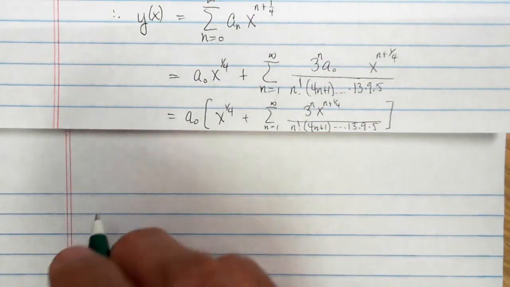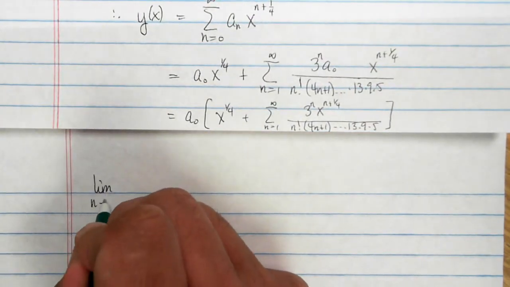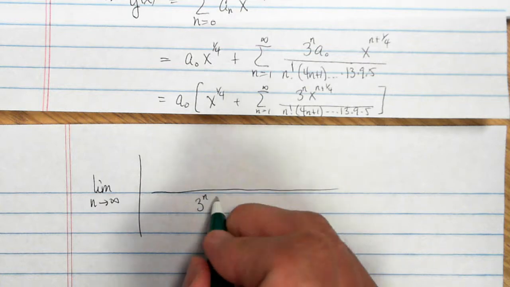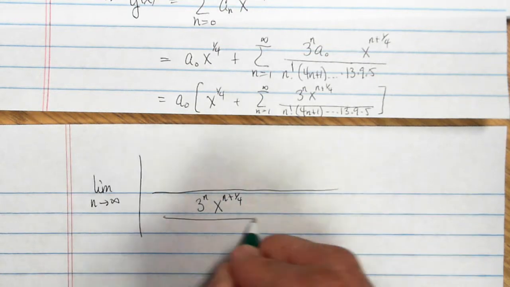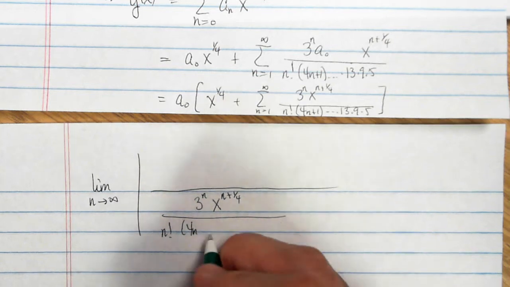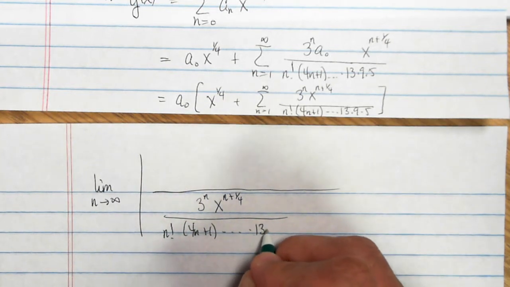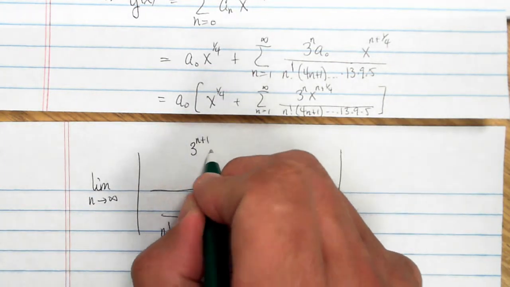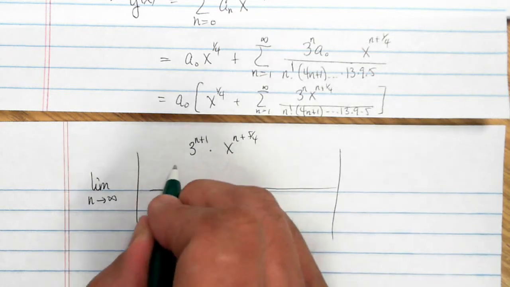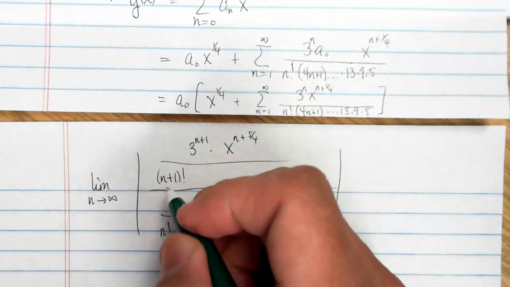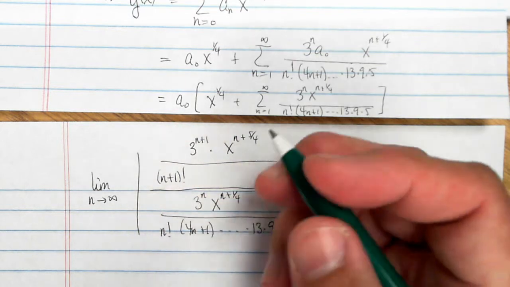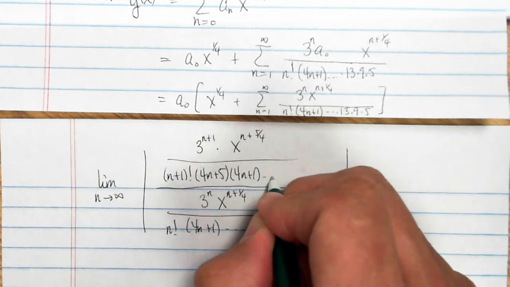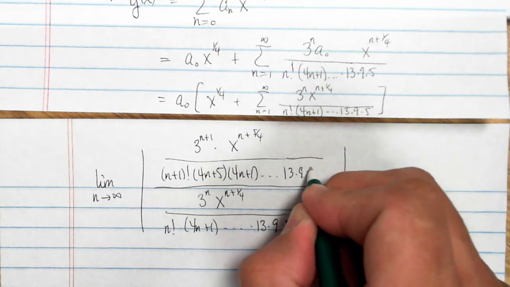So the radius of convergence, we'll use the ratio test, limit as n goes to infinity. The thing in the bottom is going to be precisely what I see here, 3 to the n, x to the n plus 1/4 over n factorial 4n plus 1 down to 13 times 9 times 5. Then on the numerator, everywhere I see an n, I'll replace by n plus 1 over n plus 1 factorial. Then replacing n by n plus 1, I get 4n plus 5, 4n plus 1, descending down to 13 times 9 times 5.